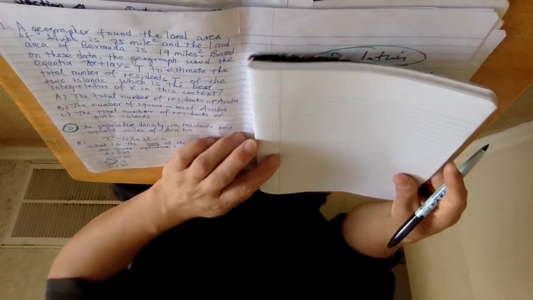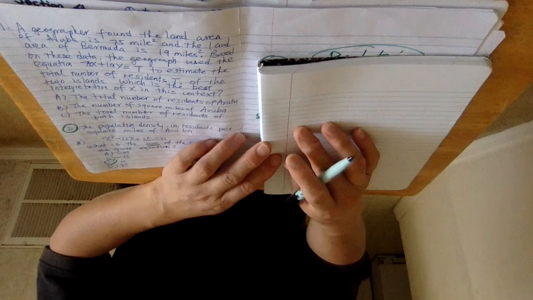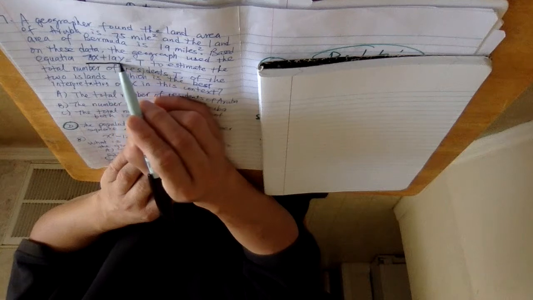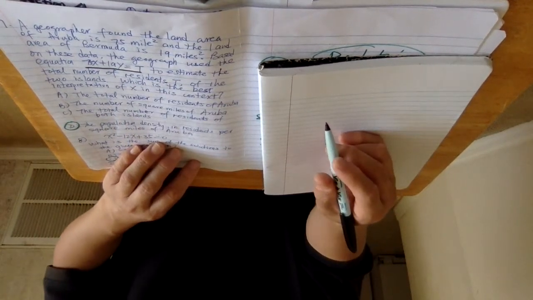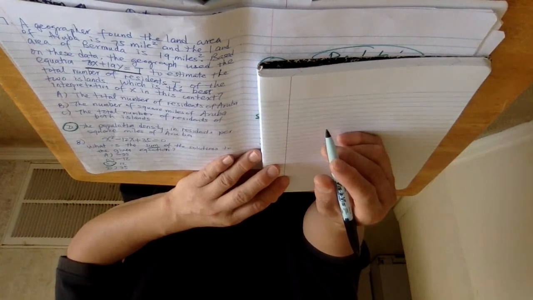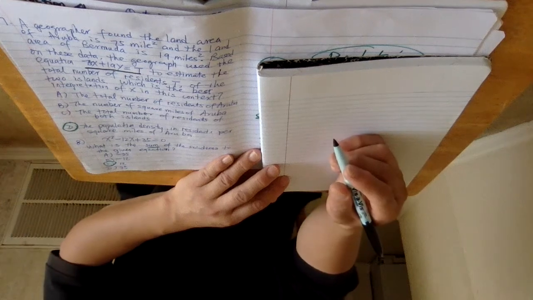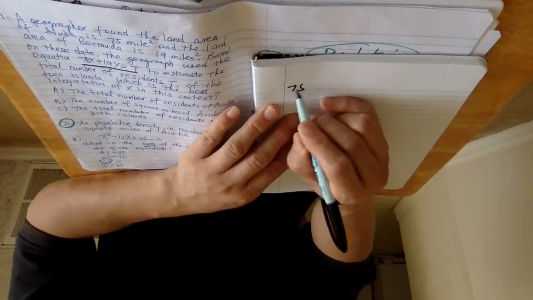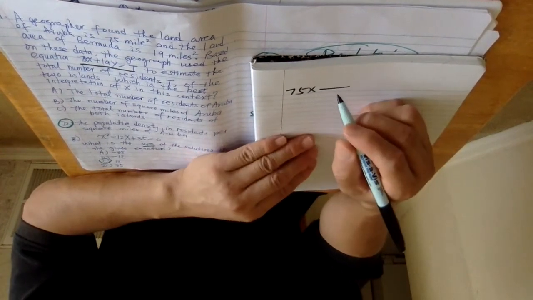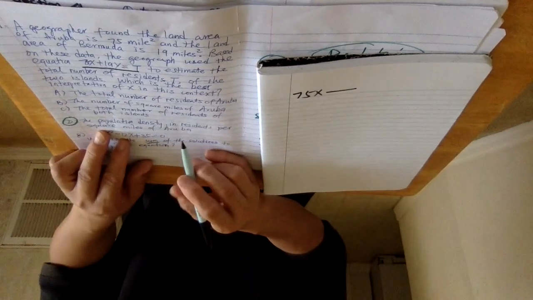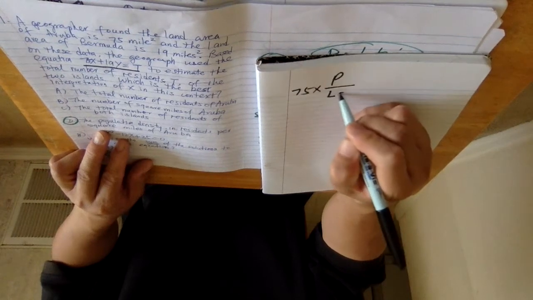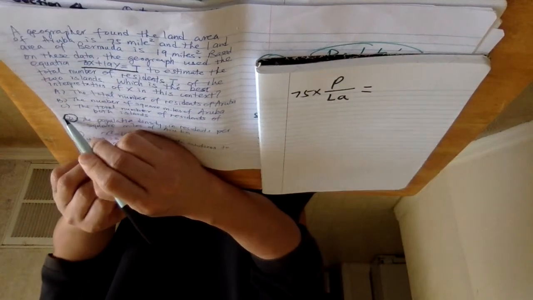Number 7. A geographer found the land area of Aruba is 75 square miles and the land area of Bermuda is 19 square miles. The equation is 75x plus 19y equals t, to estimate the total number of residents t of the two islands. Which is the best interpretation of x in this context? We know the 75 is in square miles, so we need a population density. So the answer will be D, the population density in residents per square mile of Aruba. So the answer is D.